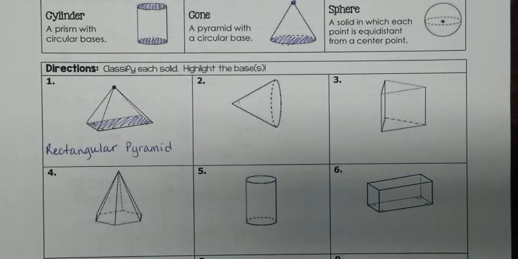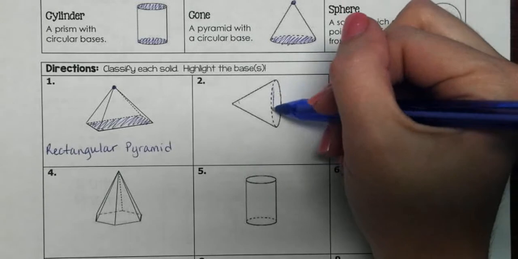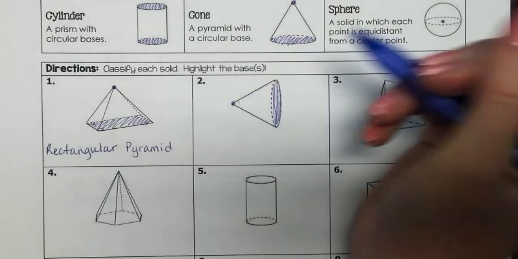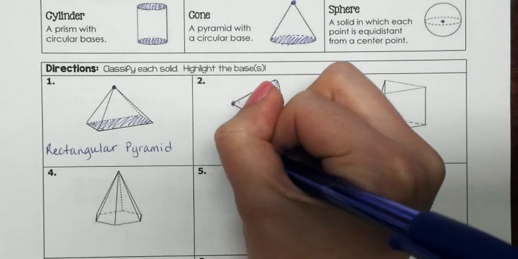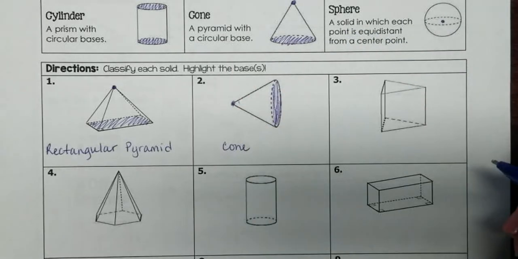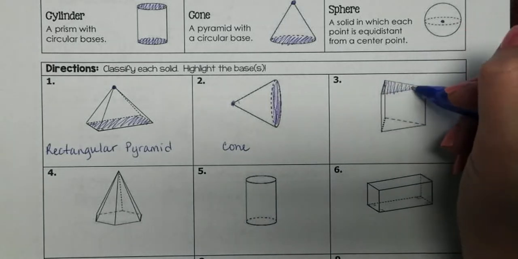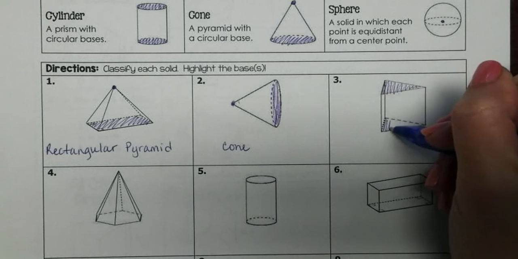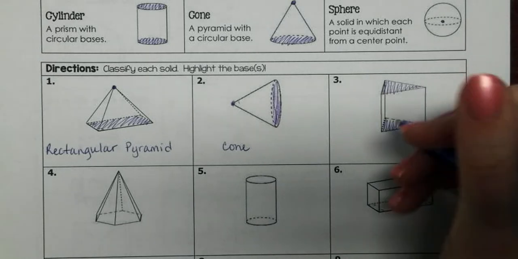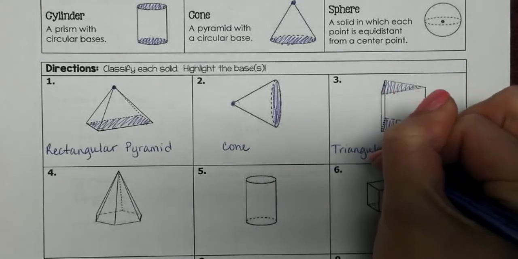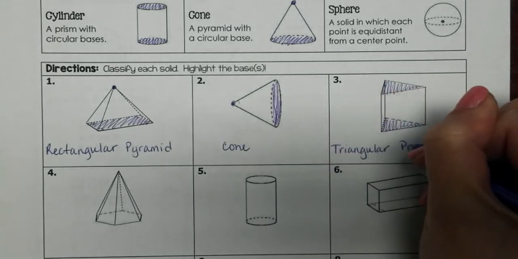Okay, the next, I have a base here, it's a circle. Meets at a point. So you can obviously tell that this is a cone. Looks like an ice cream cone. Okay, number 3, I'm going to highlight my bases. They are congruent and parallel. Those bases are triangles, so this is a triangular prism, two bases.